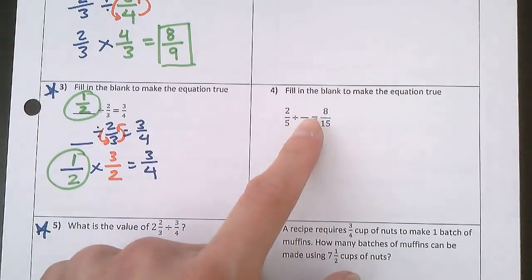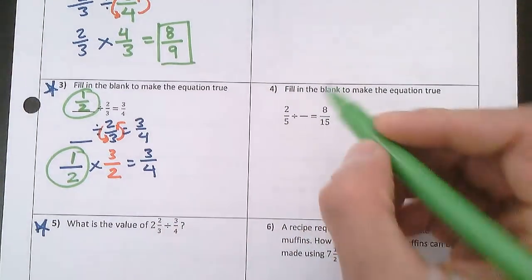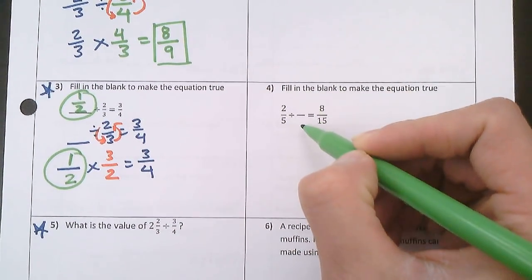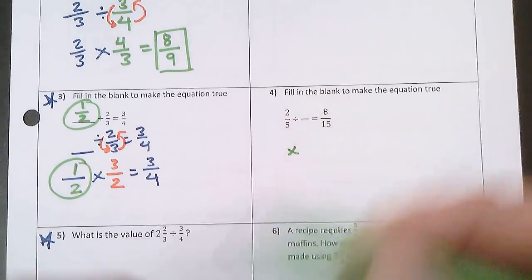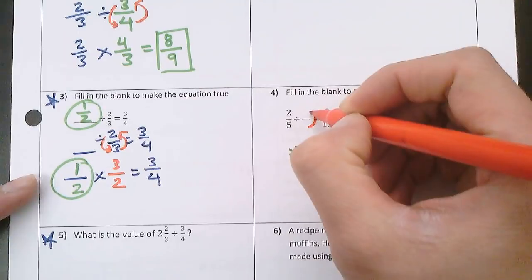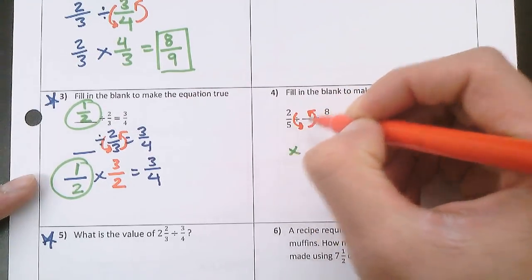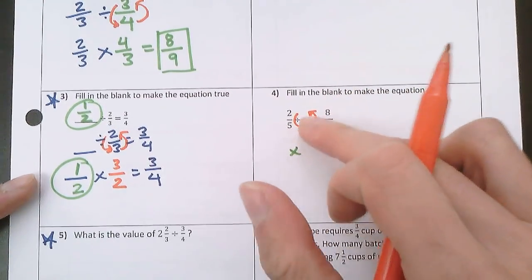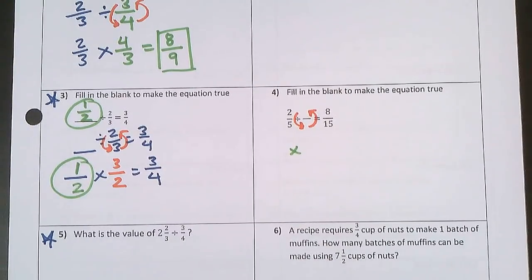For number 4, I'm not going to solve this one, but remember, whatever your blank space is in here, you're multiplying by the reciprocal. So remember, don't forget, you have to switch the numerator and the denominator of whatever blanks you get over here. So just don't forget to switch it back.